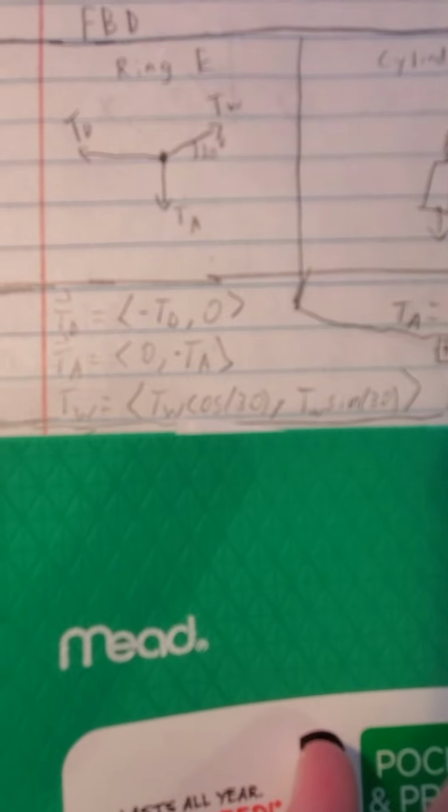it is a triangle, so we have to use SOHCAHTOA to determine the forces. And right over here I drew out the triangle. TWY is here, this is TW, and this is TWX. SOHCAHTOA says sine theta is opposite over hypotenuse, and cosine is adjacent over hypotenuse. And that is how you determine these forces. This is the x value, and this is the y.